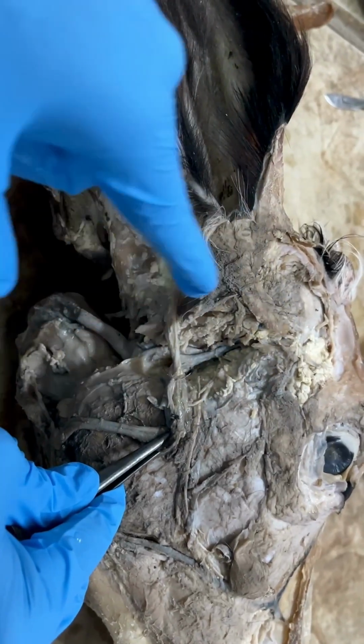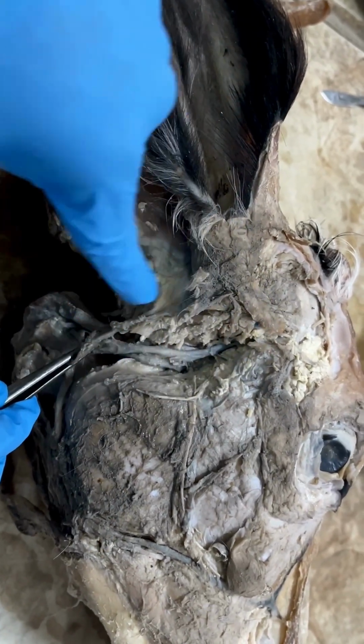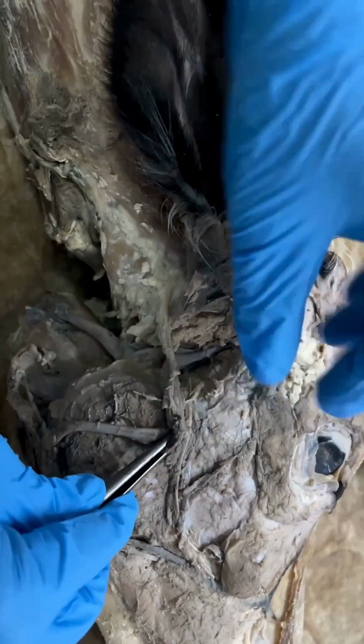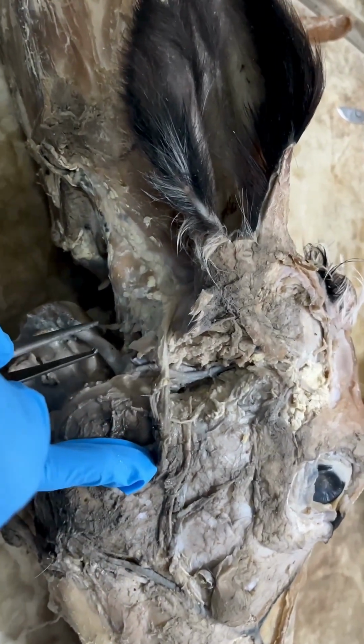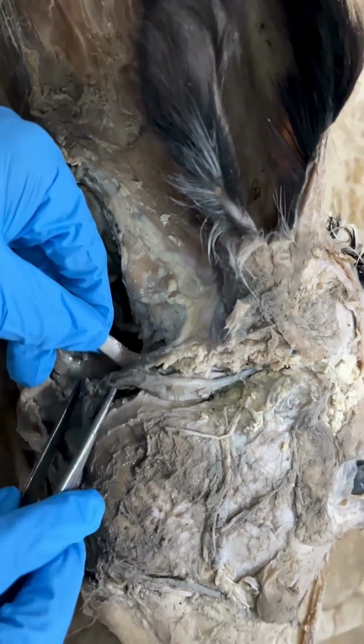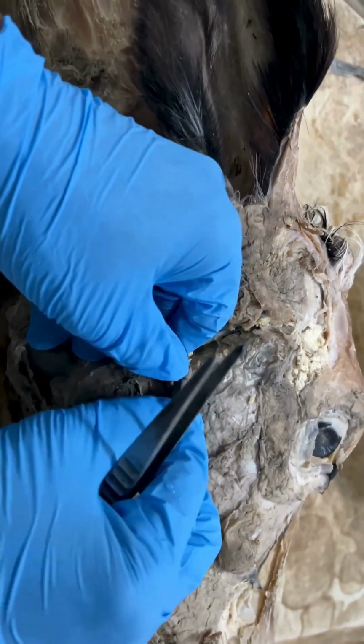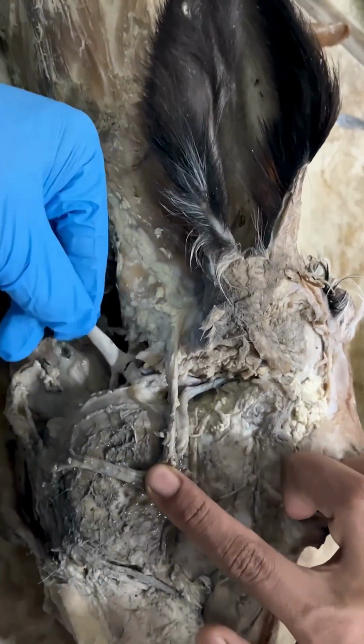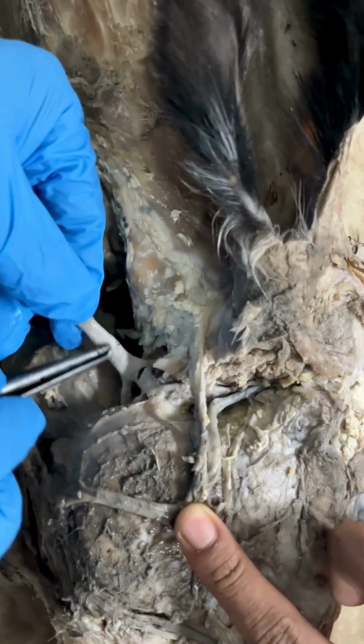I will already remove the parotido-auricularis muscle along with the parotid salivary gland. So if I reflect this, I can see the deeply located common carotid artery.